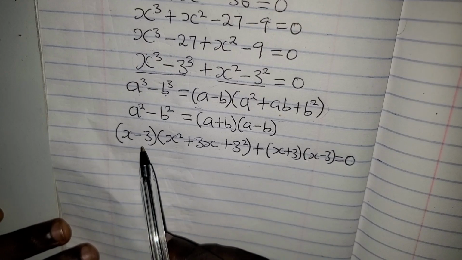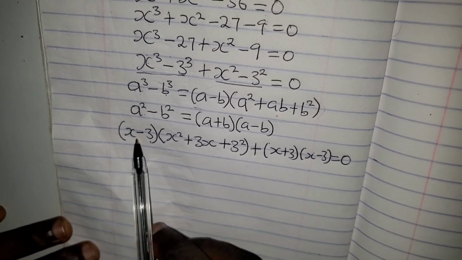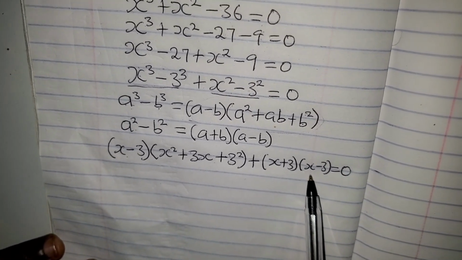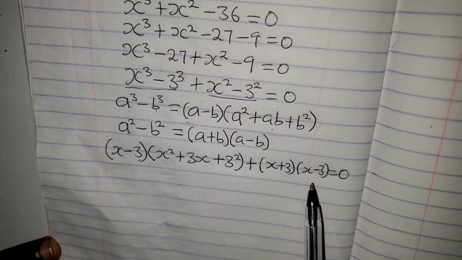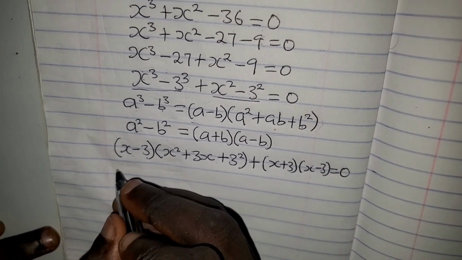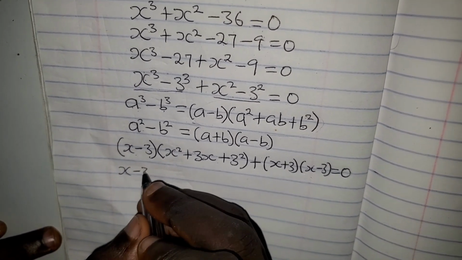Now, you can see that here I have x minus 3. X minus 3 here is common in both. So I will need to factor out x minus 3.